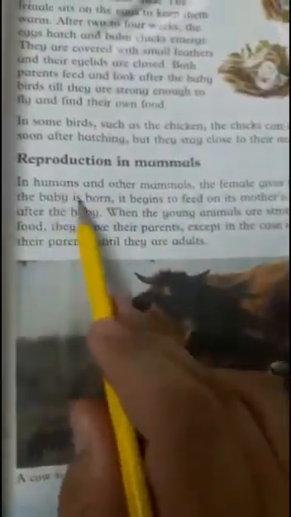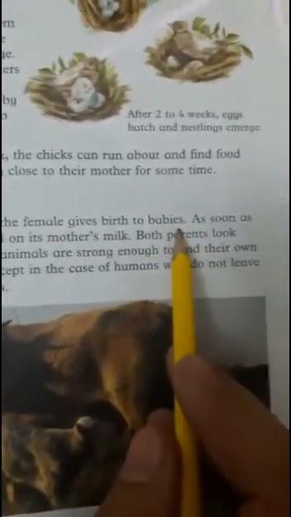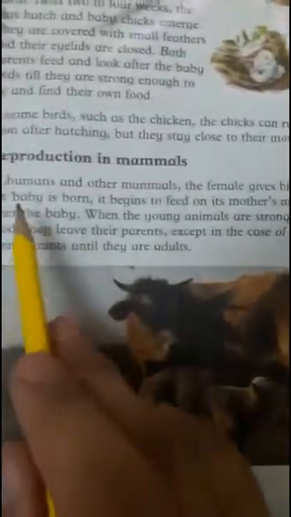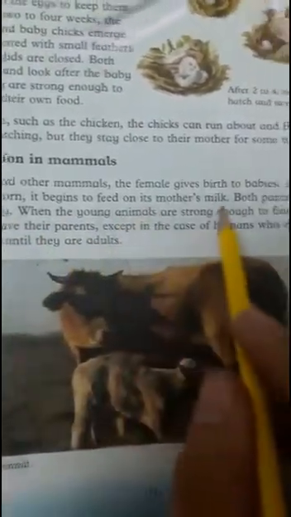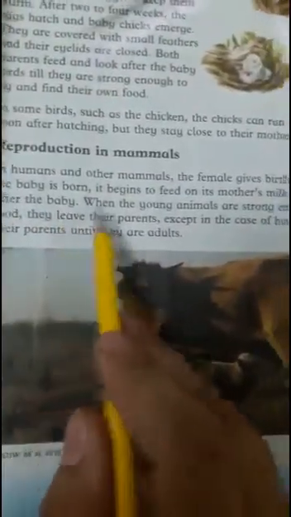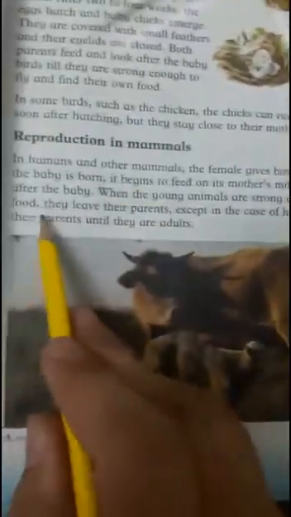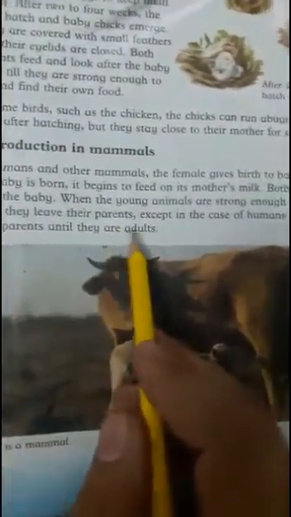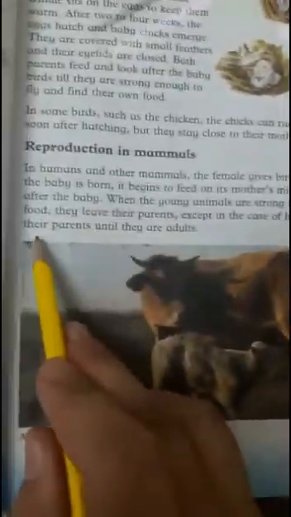Now reproduction in mammals. In humans and other mammals, the female gives birth to babies. As soon as the baby is born, it begins to feed on its mother's milk. Both parents look after the baby. When the young animals are strong enough to find their own food, they leave their parents, except in the case of humans, who do not leave their parents until they are adult.